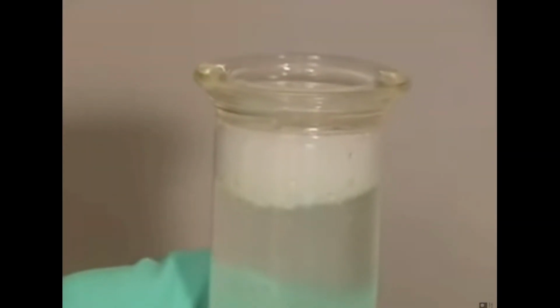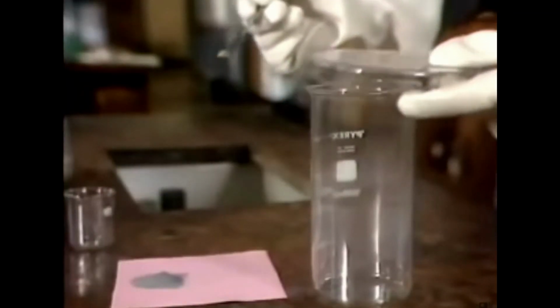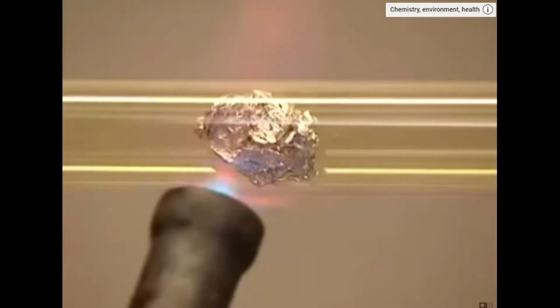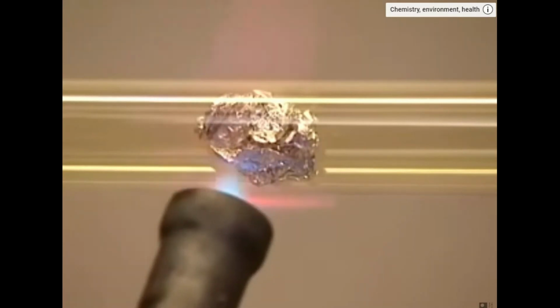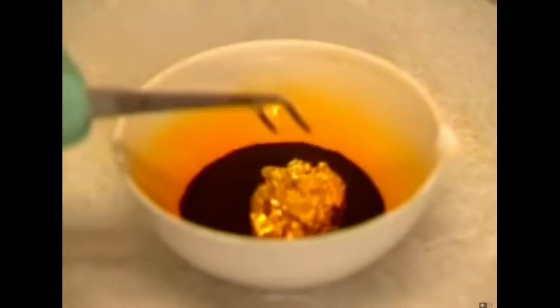Now let's see how the halogens react with aluminium. When aluminium powder meets fluorine gas, the reaction's over in a flash. To get chlorine to react with aluminium, I'll heat some foil in a stream of the gas. The white fumes are aluminium trichloride. With bromine, I just drop aluminium foil into the liquid.